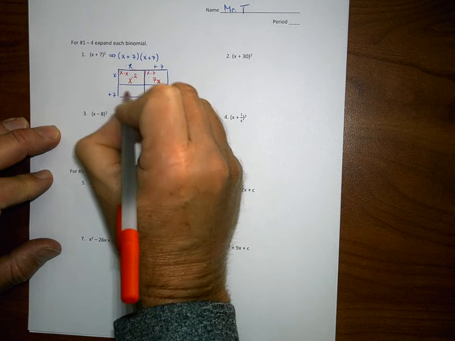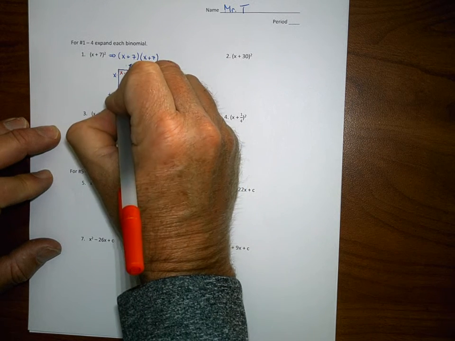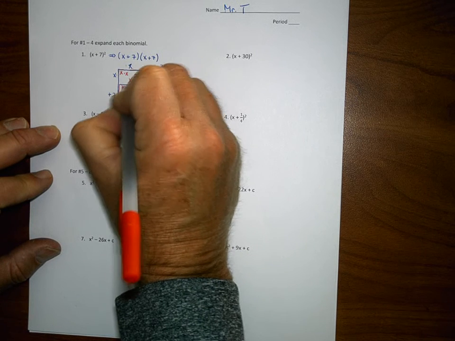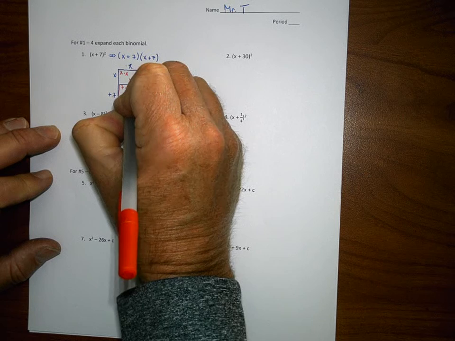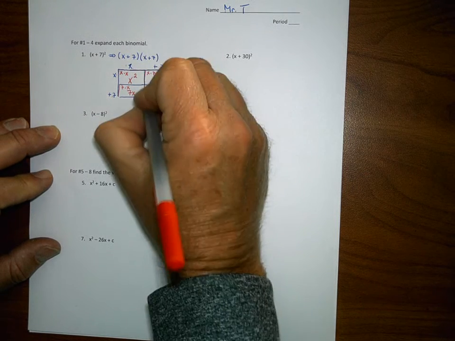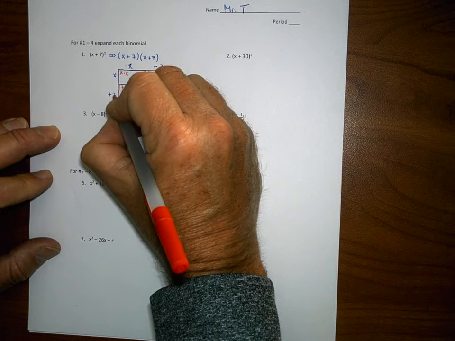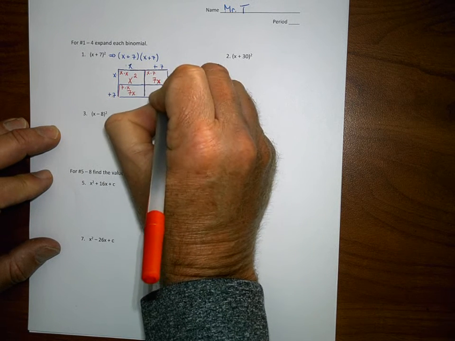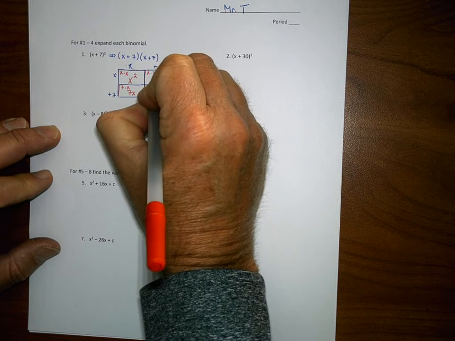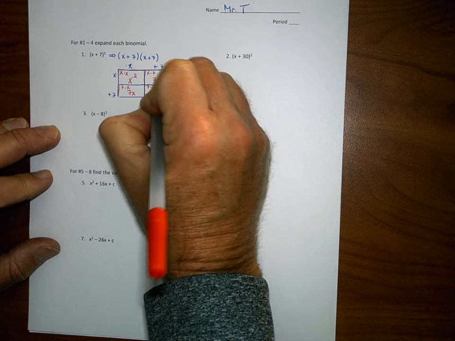To figure out what goes in the bottom left rectangle, we're going to take the left side of it, which is 7. We're going to multiply it by the top, which is x. 7 times x is 7x. And then to get the last bottom right rectangle, we're going to take its left side, which is positive 7. We're going to multiply it by the length of its top, which is positive 7. And remember, you're multiplying, don't add. 7 times 7 is 49.